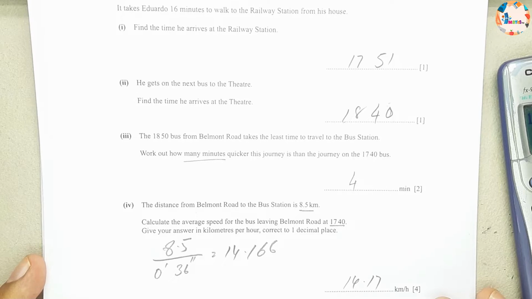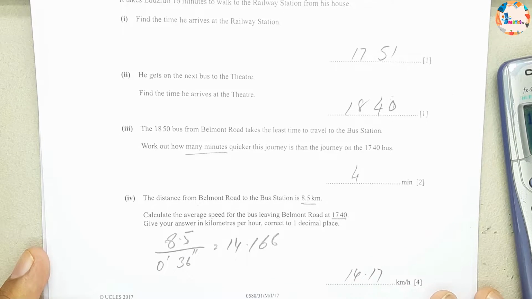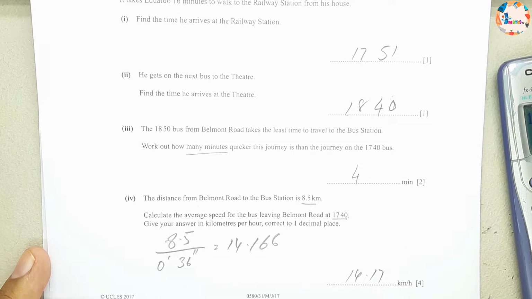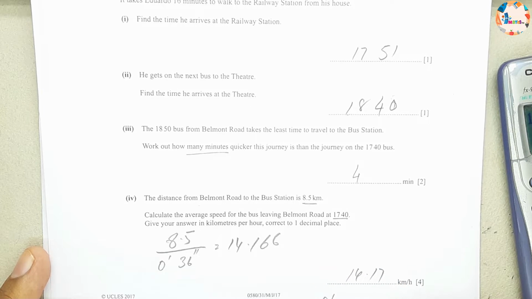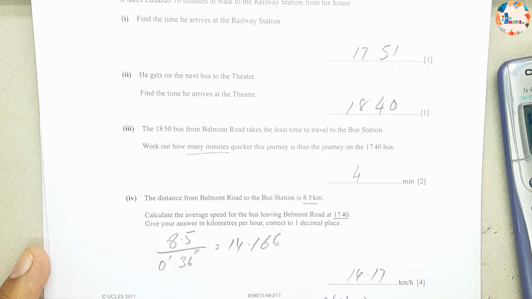And this is the fourth part, which is 14.17. We can write, or even 14, we can round this to 14.2 as well.